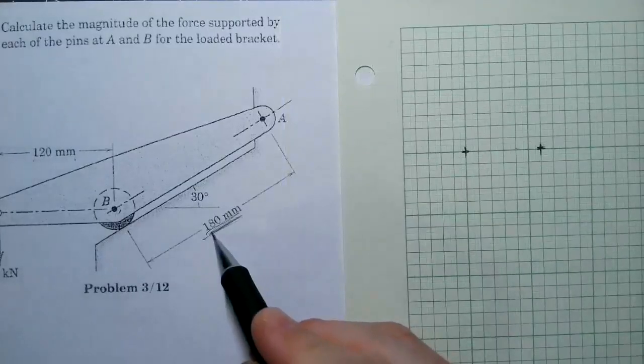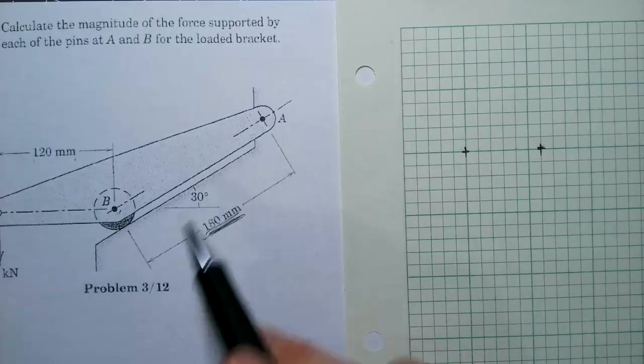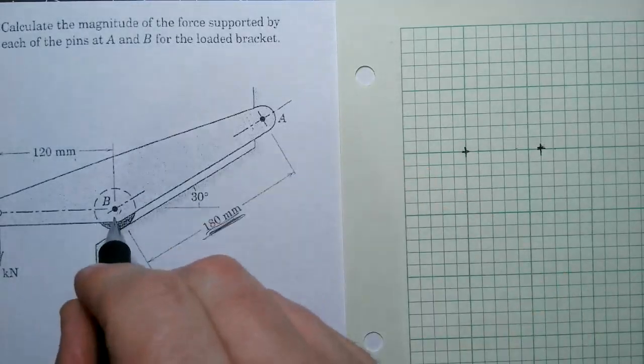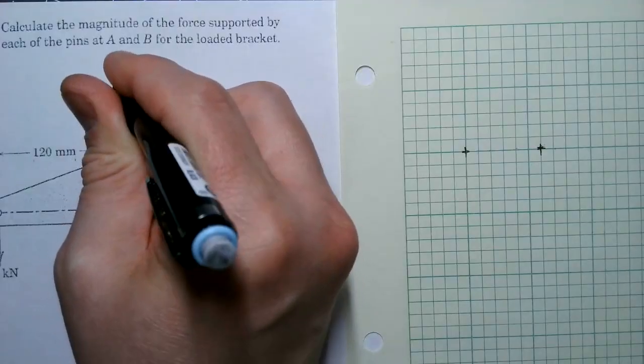What we have here is an angular distance of 180 millimeters at 30 degrees. So really the first thing to do is to figure out what the x and y distances are, assuming that we're going to use a basic coordinate system.